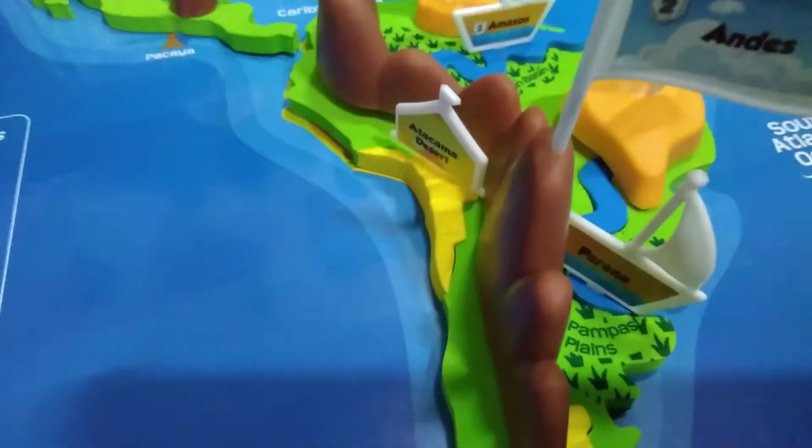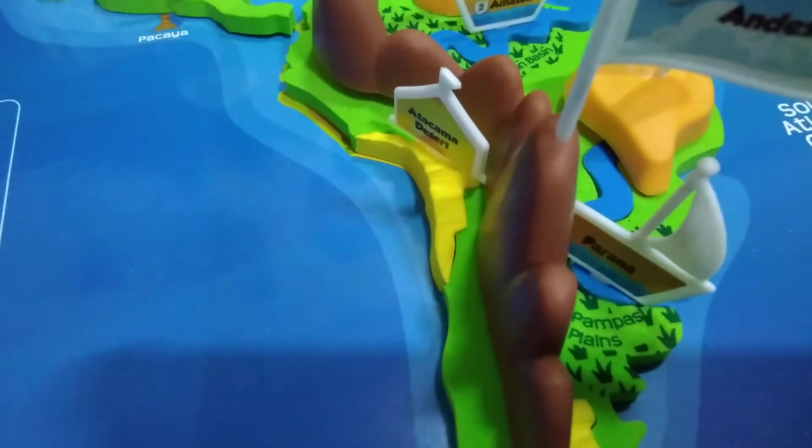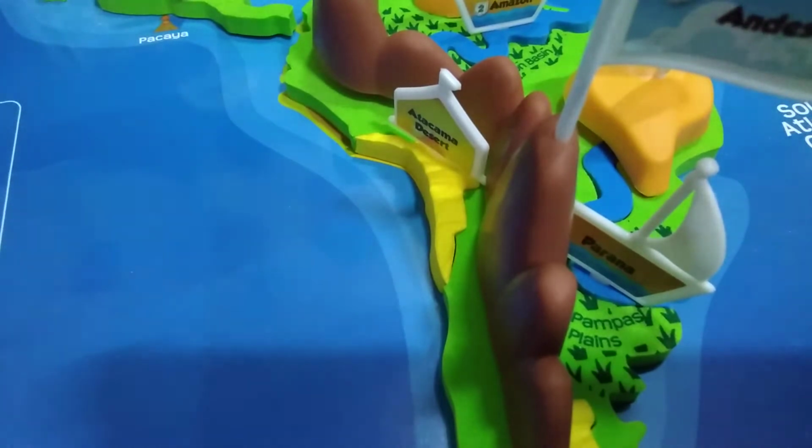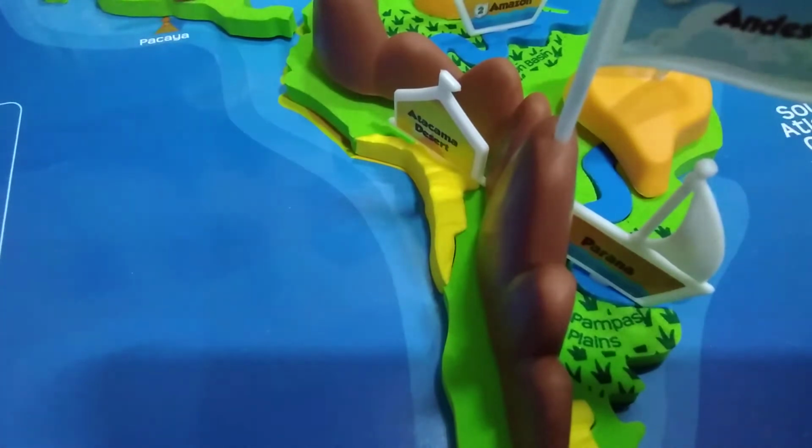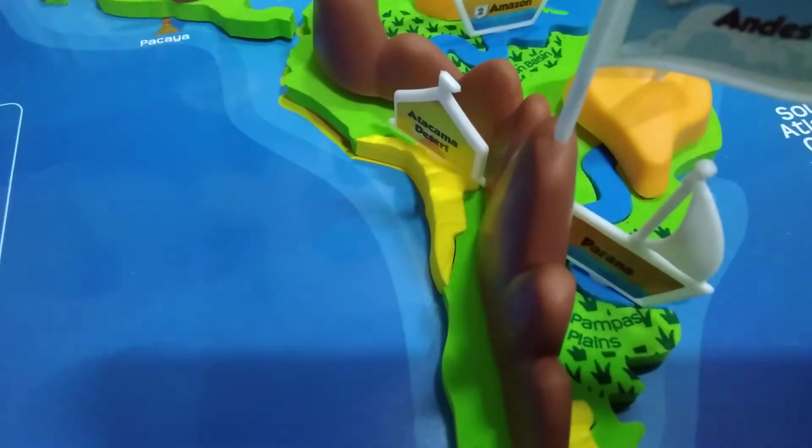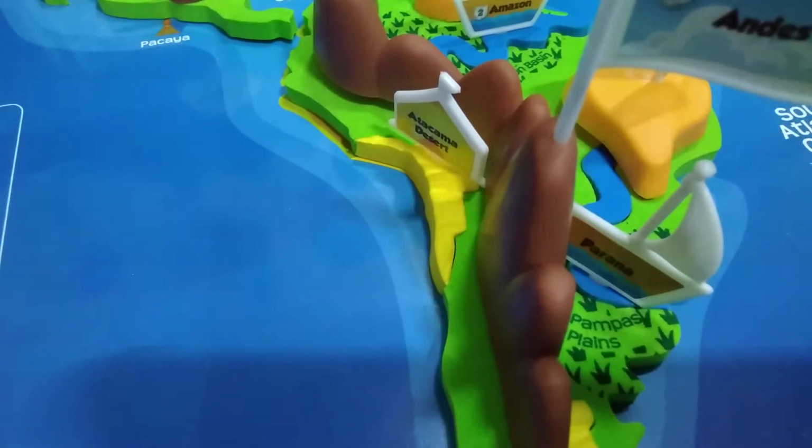And on the side of the Andes, the Atacama Desert. It's basically Chile only and a bit of Peru. It is the driest non-polar desert in the world. What do you mean by non-polar desert? Actually, the deserts on the poles are driest, but the Atacama Desert is still hot but very dry. Yes, kind of weird logic.